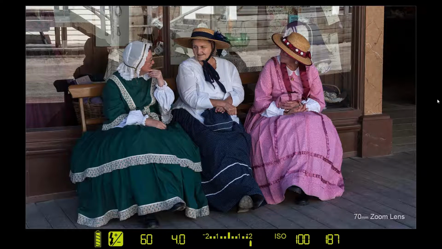So as we raise the camera to our eye, we have all the information in the viewfinder at our fingertips. The shutter speed is set to a 60th of a second and the aperture is set to f4. The exposure scale that we can see down in the bottom center is telling us that if we take the shot now, the shot is going to be 2 stops overexposed. So we've got to reduce the exposure by 2 stops. So I suppose the question we may want to ask is, what is the most important here? Is it the shutter or the aperture to make those changes?